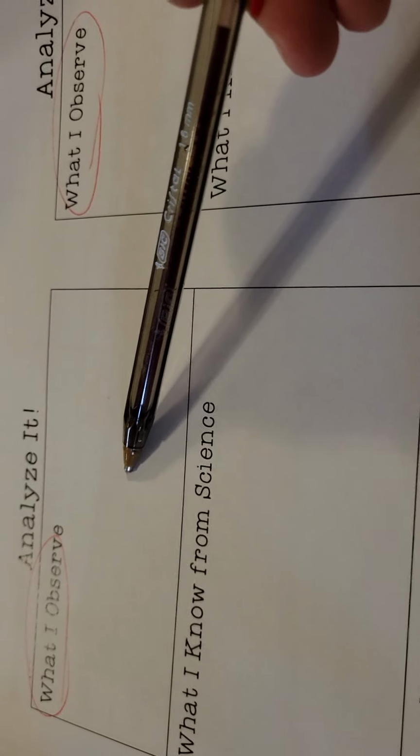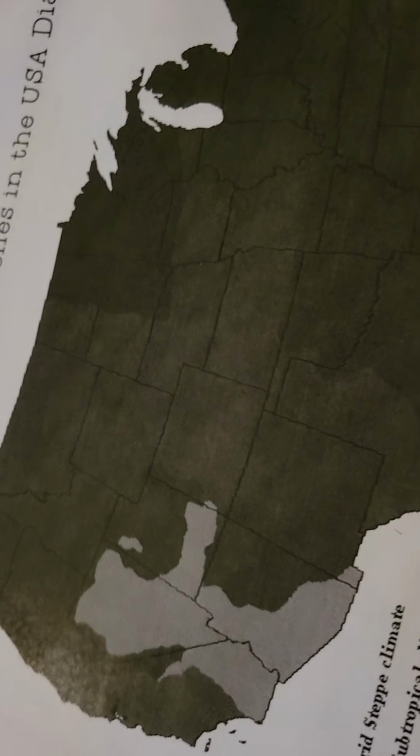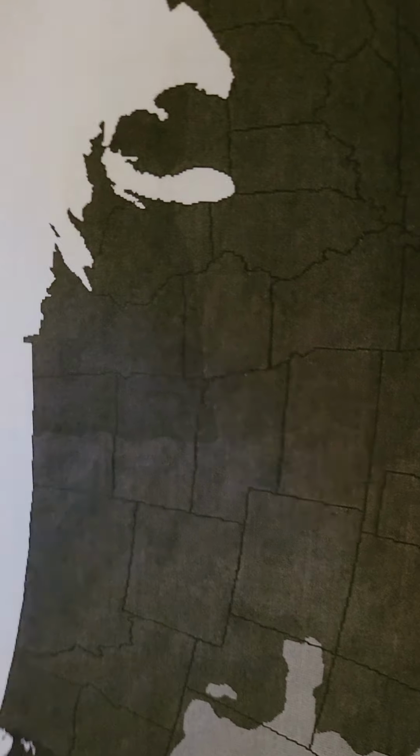So maybe something that I observe is that Miami is the only spot that has a tropical climate. Then what do I know that that means, and what might I conclude about it? So you're going to do both of those after you've looked at the map. And then the very last thing you're going to do is turn back to the Analyze It page that we started on.